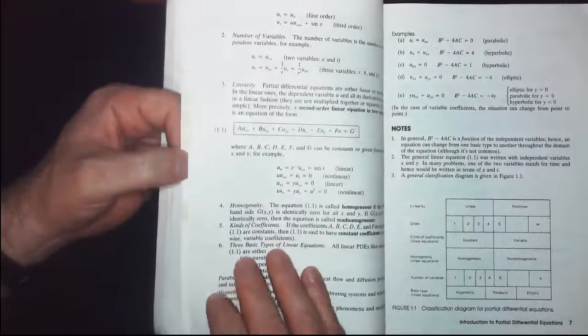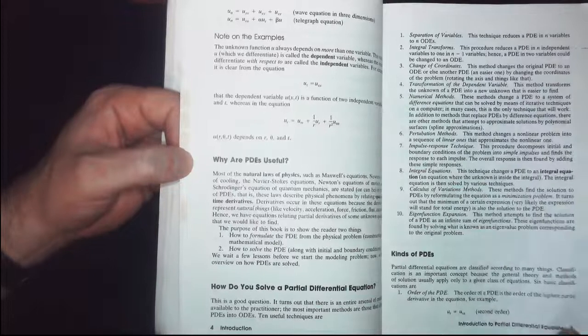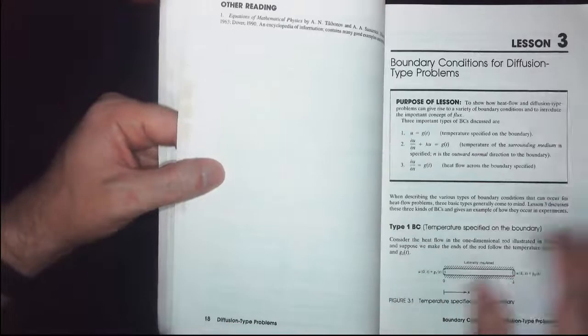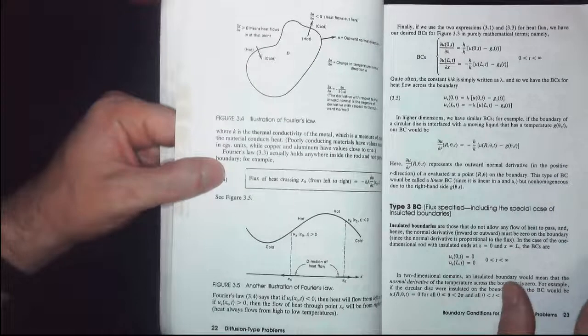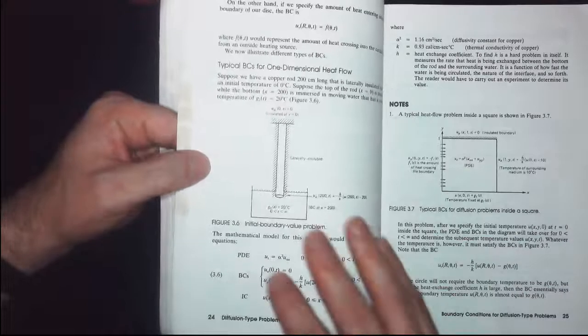Does he talk about them in lesson 1 or lesson 3? So he does talk about, no, lesson 1 is just categorization, which is common. Somewhere in here he talks about the difference between boundary and initial conditions, but it looks like I'm not going to find them just flipping around.